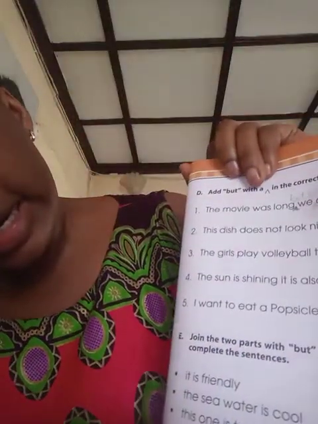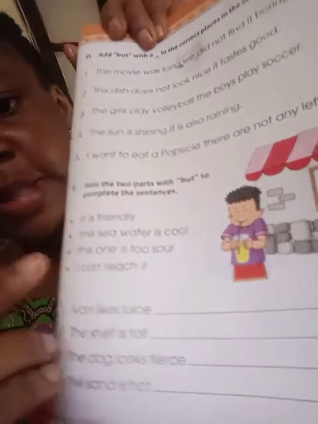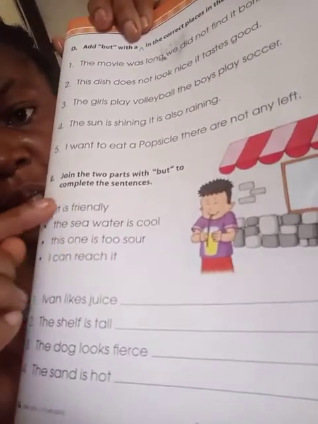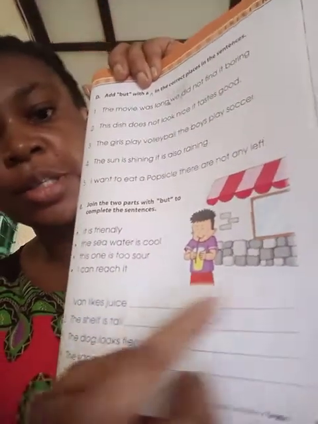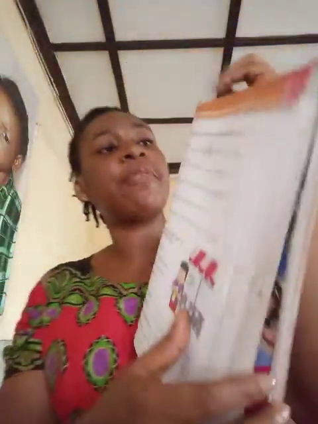And the second part says, join the two parts with but to complete the sentence. So you have tiny dot, it is friendly. The seawater is cool. This one is too sour. I can reach. And then you have the numbers down here. So even likes juice, but, you have to write but. Even likes juice, but. And then you choose the other part from these 4 sentences here to complete it. So you have to choose the one that matches perfectly to complete the sentences.